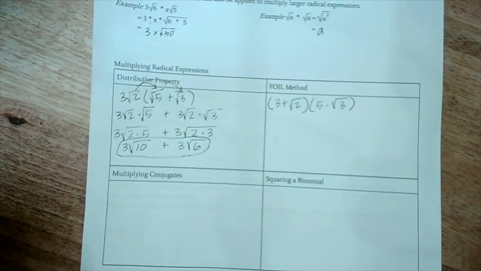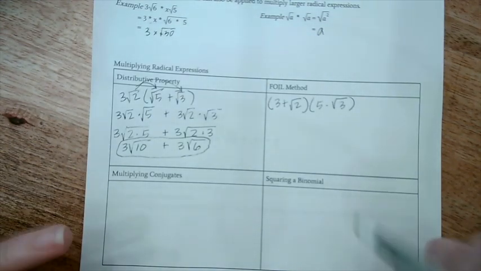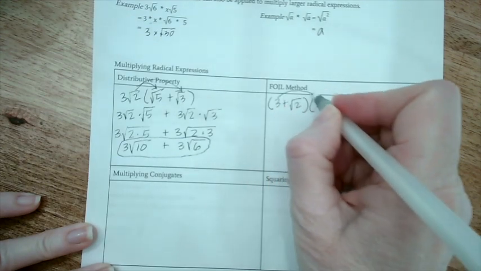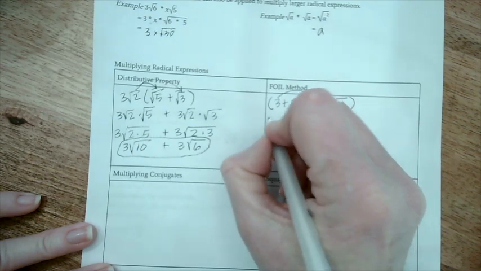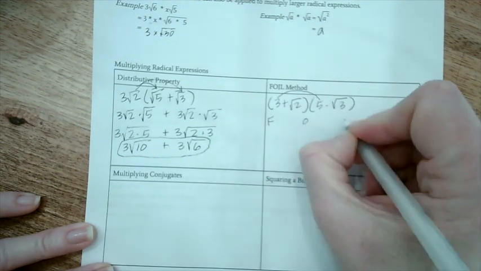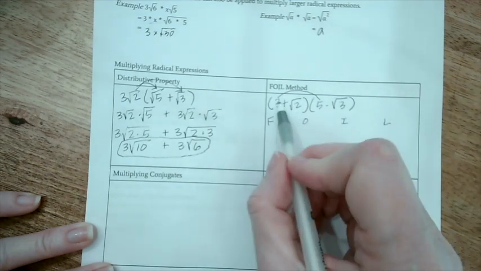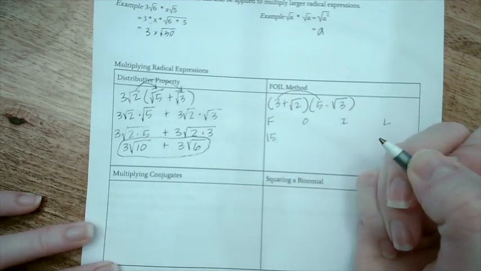Okay, there you go. You can pause it as you write it down. I think sometimes it's more confusing if I try to tell you what the problem is as I'm writing it. So for the FOIL method, remember, we do first, that's the F. I'll write this out; it might be helpful if you write this out to remember. That's going to be 3 times 5. So for F, we get 15.